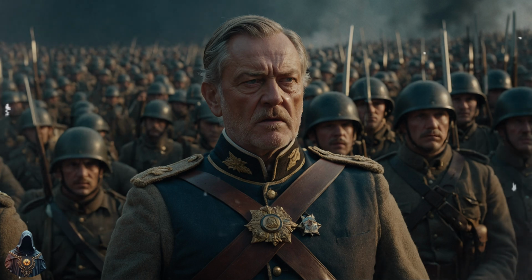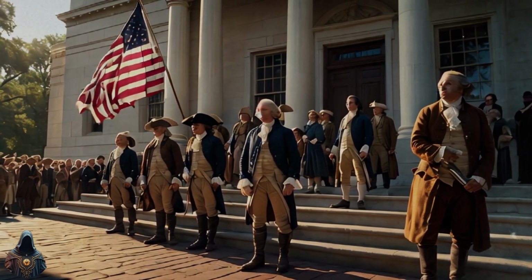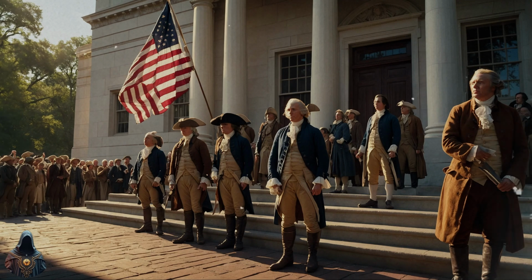John Adams, often overshadowed by others, was a tireless advocate for independence, working behind the scenes to rally support for the revolutionary cause both at home and abroad. Figures like Paul Revere and William Dawes became legendary for their courage and quick thinking. On the night of April 18, 1775, these two men, along with Samuel Prescott, rode through the countryside to warn the colonial militias that British troops were advancing toward Lexington and Concord.